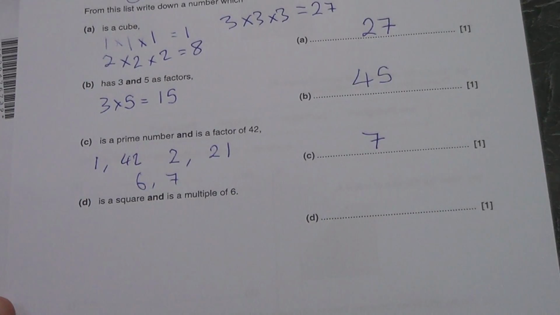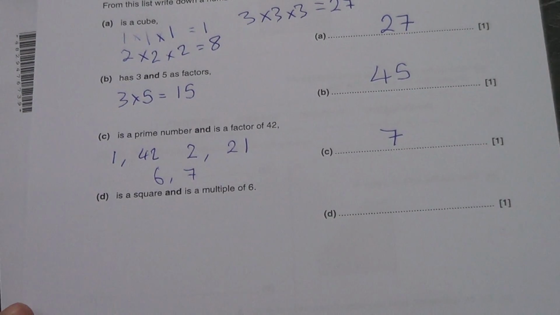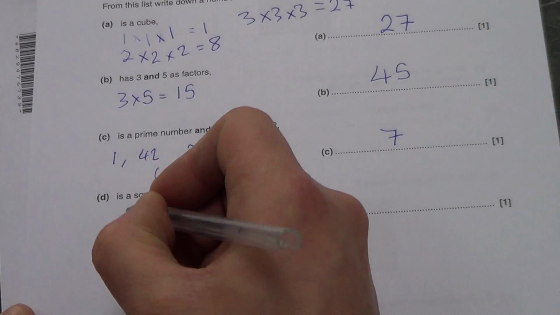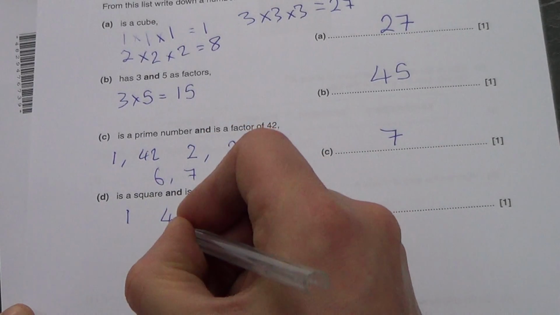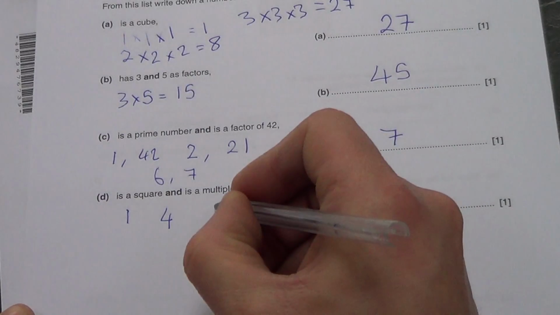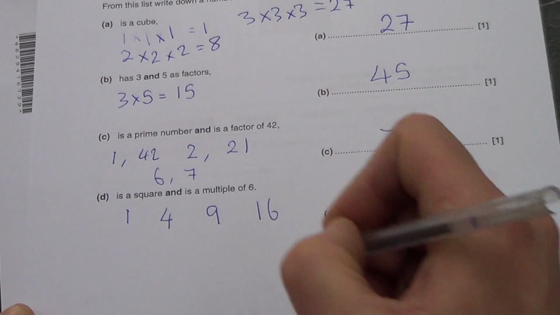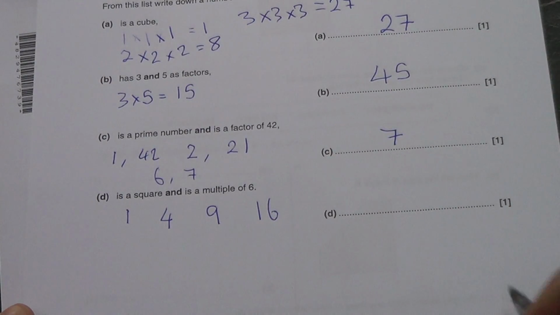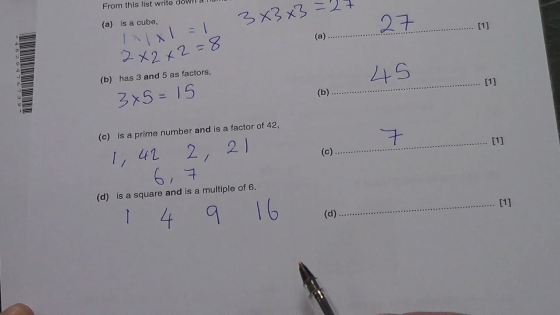Last one. A square number and a multiple of 6. Well, do we remember our square numbers? 1 times 1 is 1. 2 times 2 is 4. 3 times 3 is 9. 4 times 4 is 16. Any of these a multiple of 6? No, it's not. Let's keep going.